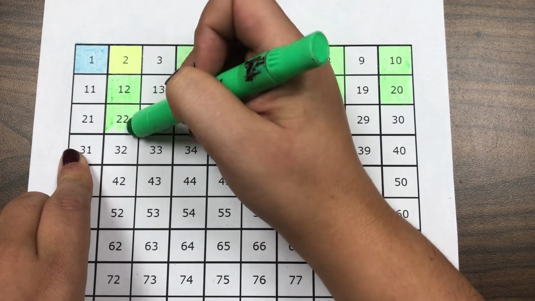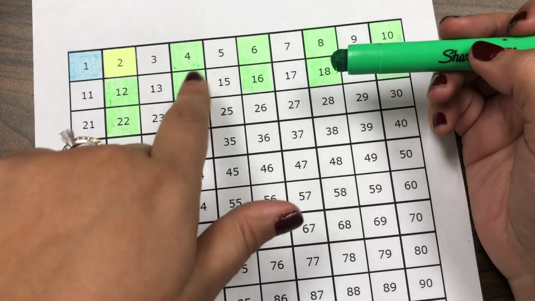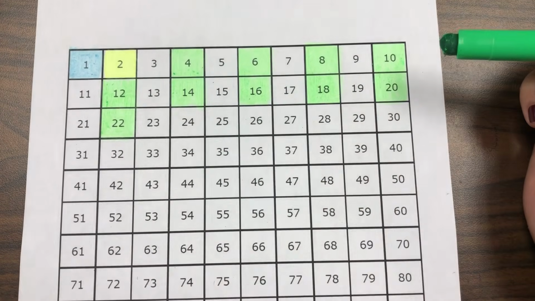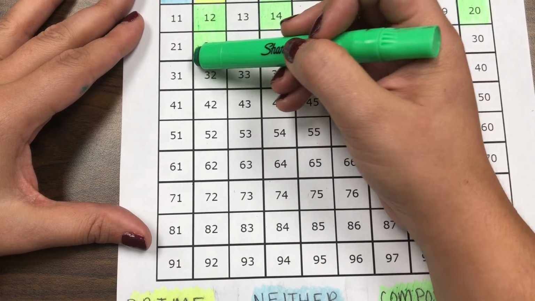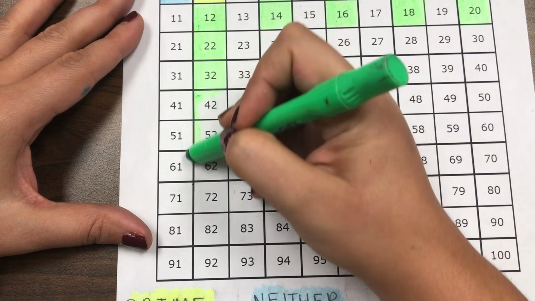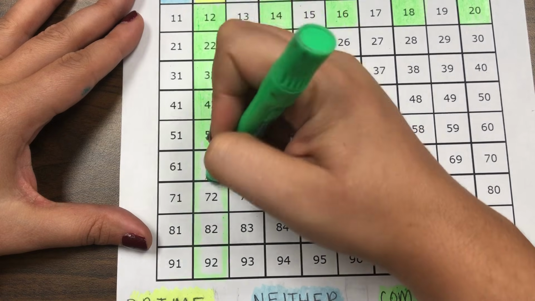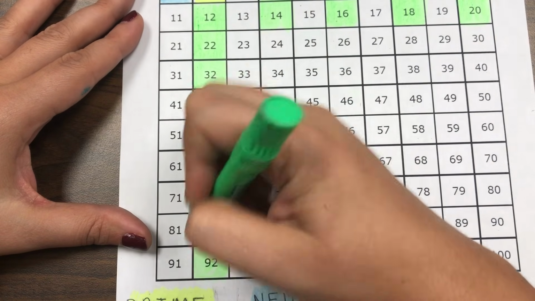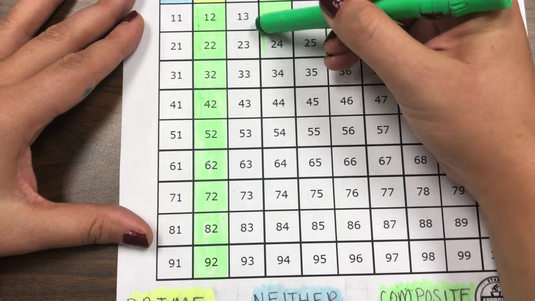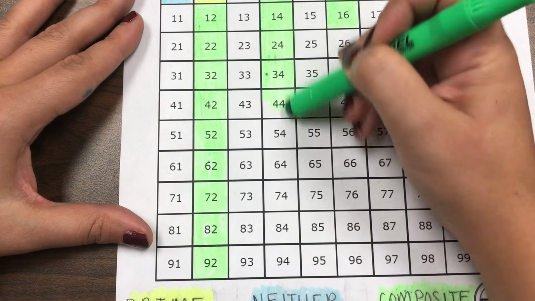If you notice, we are going to be coloring every other column. Okay, the columns are the ones that go straight down. So all of the numbers that end in an even number, like 2, all of these have a 2 at the end. So all of these are even, so we're going to color all of those. Then all of these have a 4 at the end. That means it's also even. So we're going to color all of these.